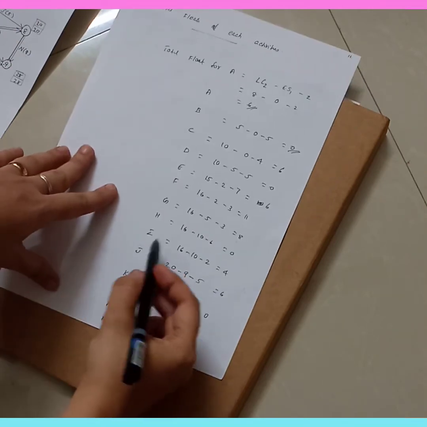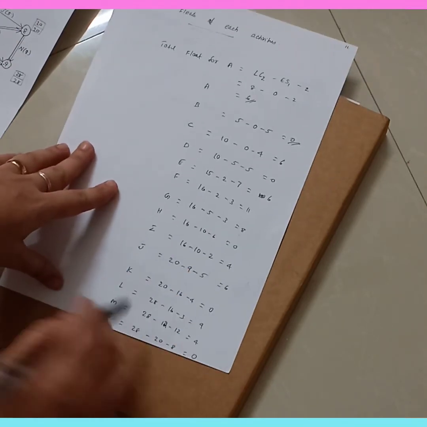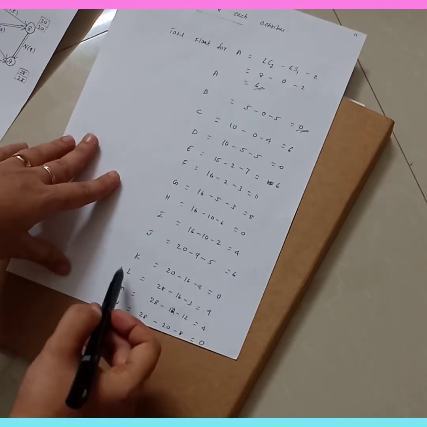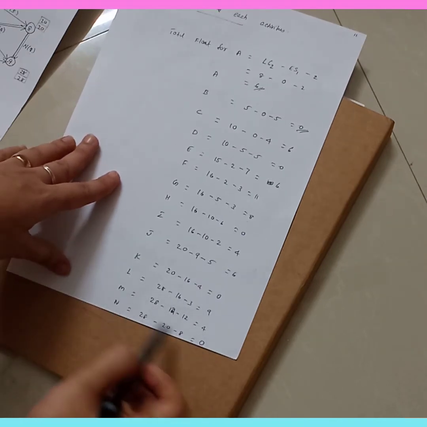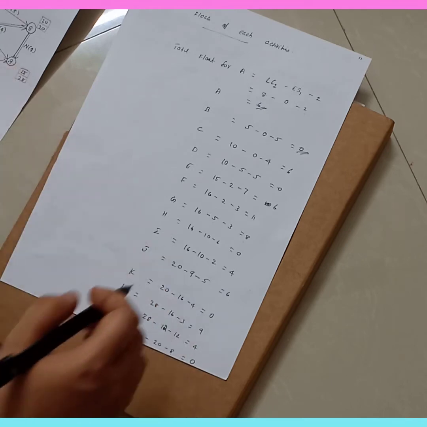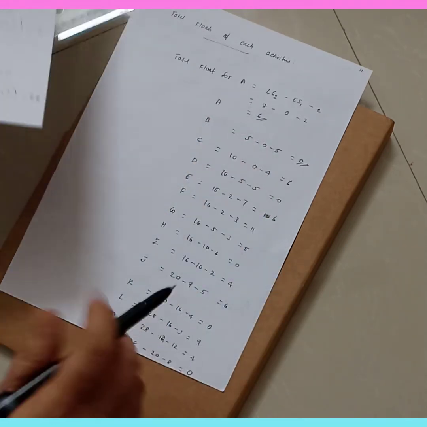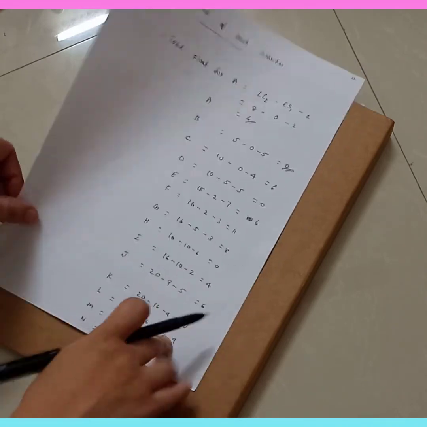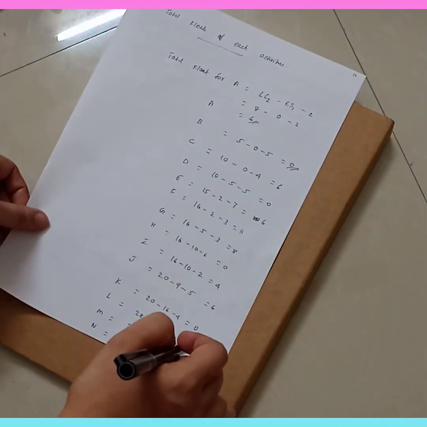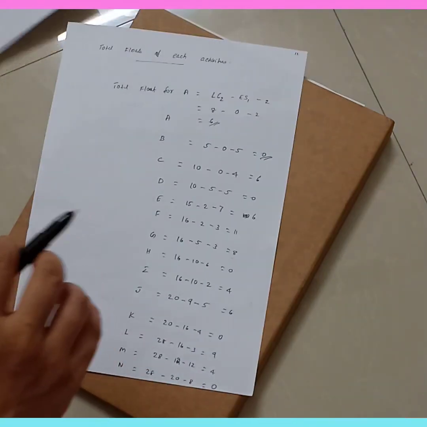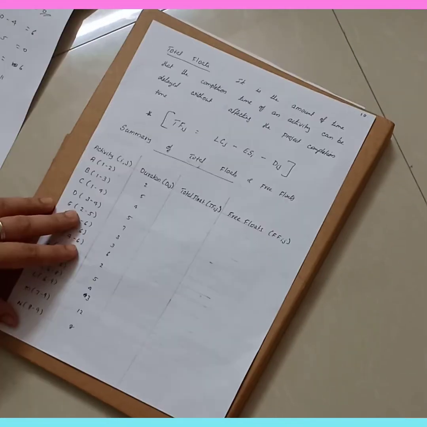Similarly, for I, J, K, L, M, N, you need to calculate the total float. So you will get 0, L is equal to 9, M is equal to 4 and N is equal to 0. So for each and every activity, using the formula, we are calculating the float. And now you need to write down each and every value in the summary chart. Okay, so let's write down the values in the summary chart.